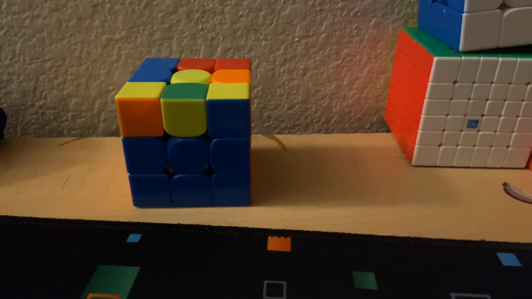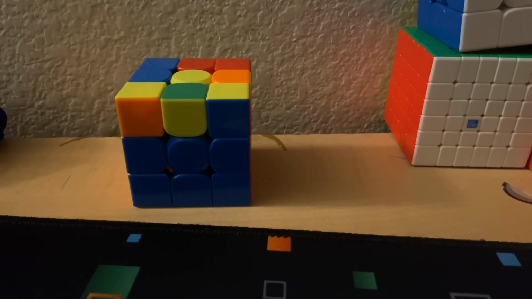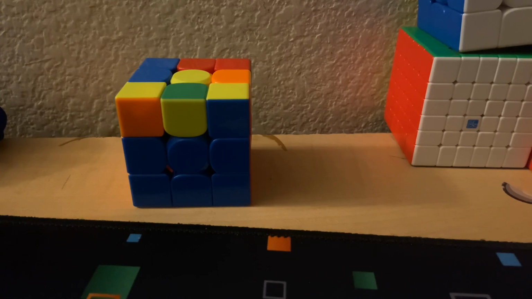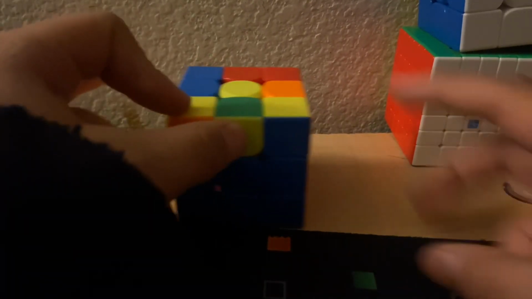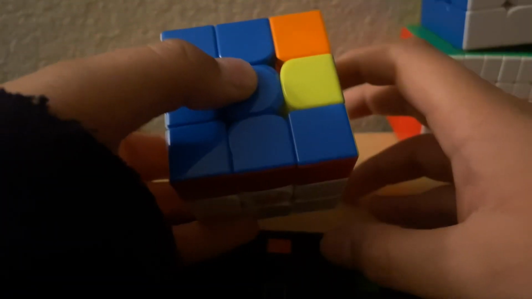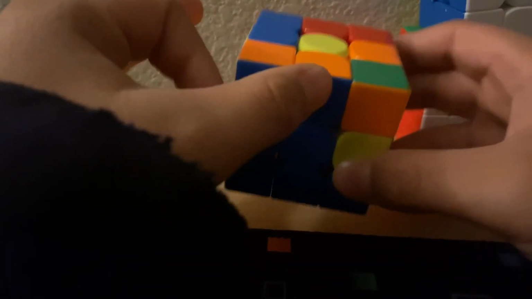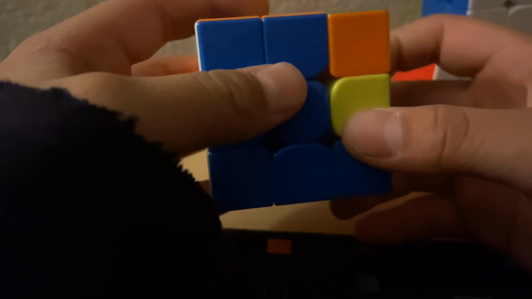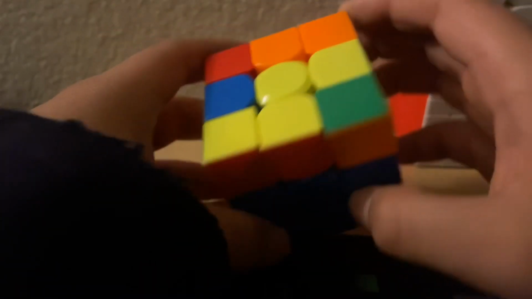We have an algorithm that will be similar to the one for inserting the corner. What you want to do is an F to set up the algorithm. Then we're going to do that algorithm we did. You can do this on any side, it doesn't matter. We're going to do that same algorithm to insert the corner: R, U, R prime, U prime, F prime. It will form a line like this.